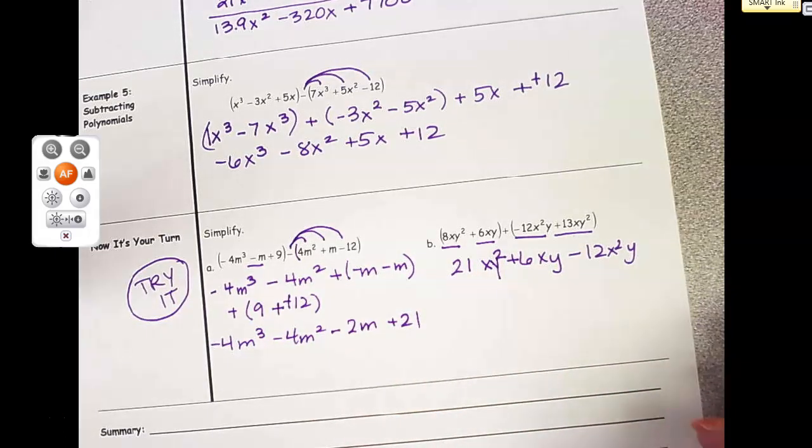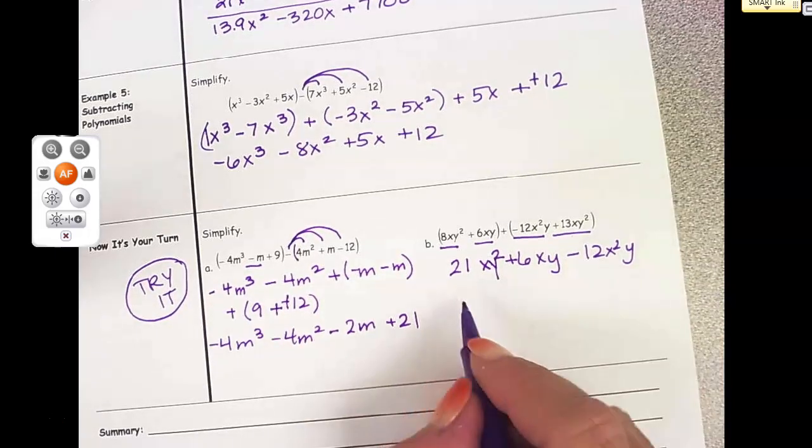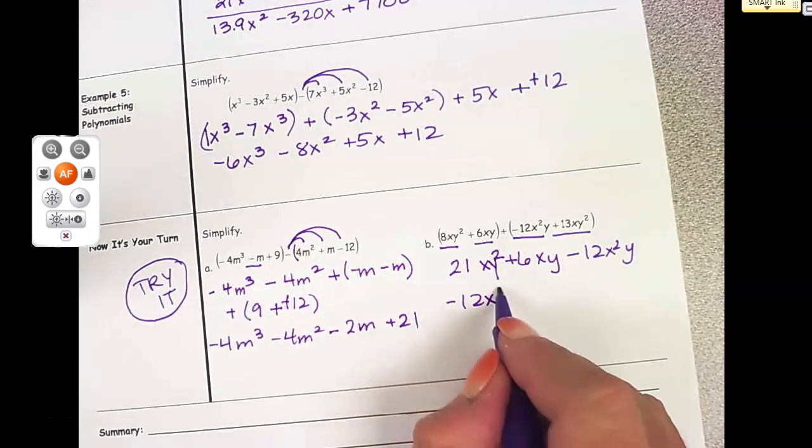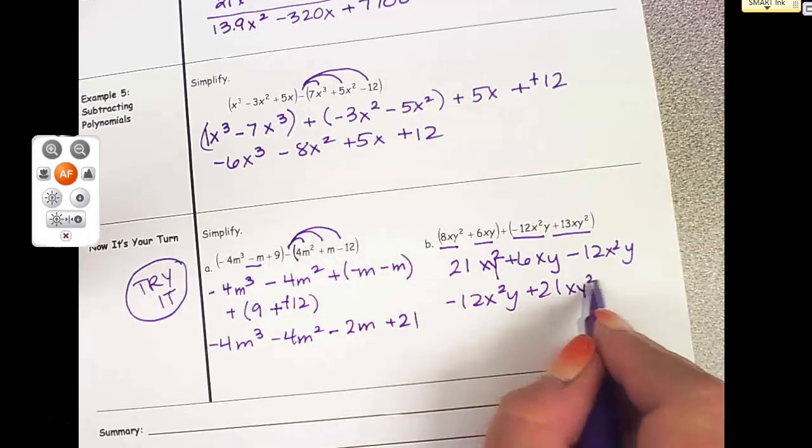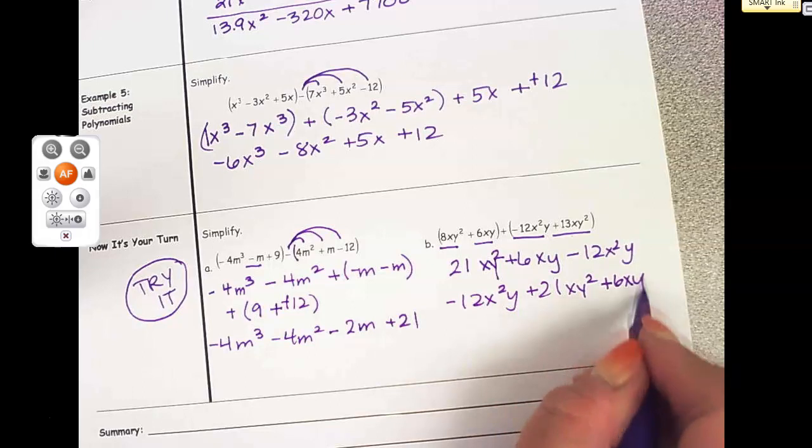So now it looks right, and I want to go in descending order of the variable, so I technically should put my negative 12x squared y first, plus 21xy squared, plus 6xy.